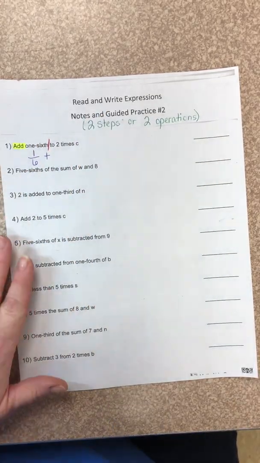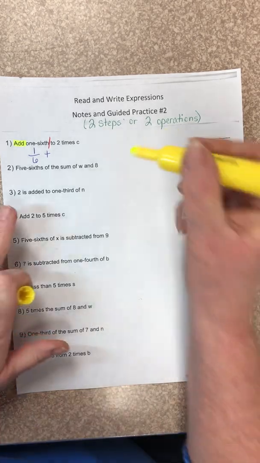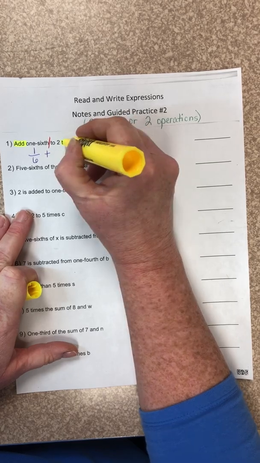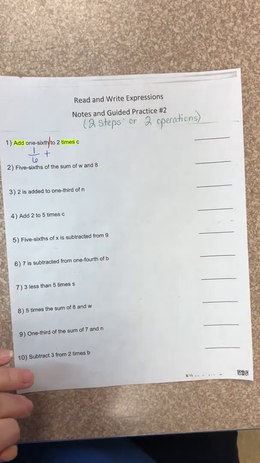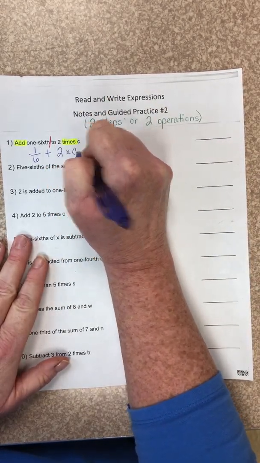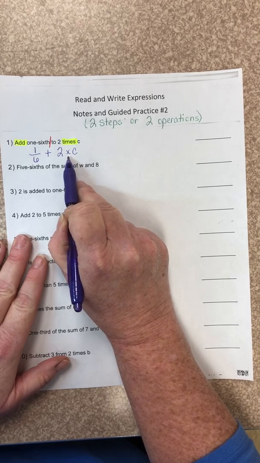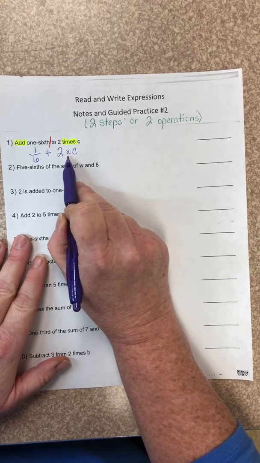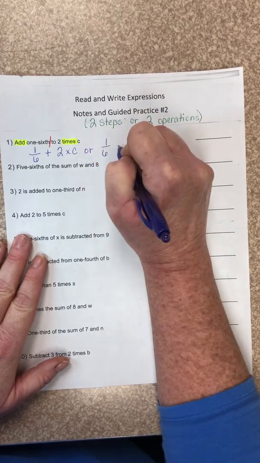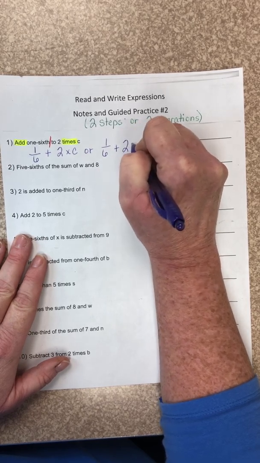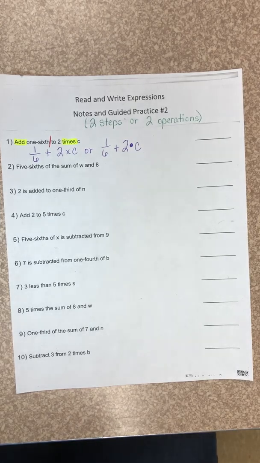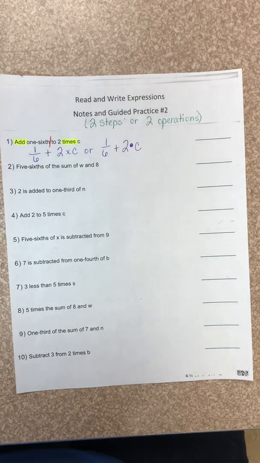Now if I look at the second half, using my highlighter again, 2 times C. Well, that obviously means we're going to multiply. To write that, we could write it as 2 times C with the X. Now I want to get away from using this X, so another way that we could write this would be 1/6 plus 2 big dot C. But I want us to update our information and be ready to proceed in algebra.